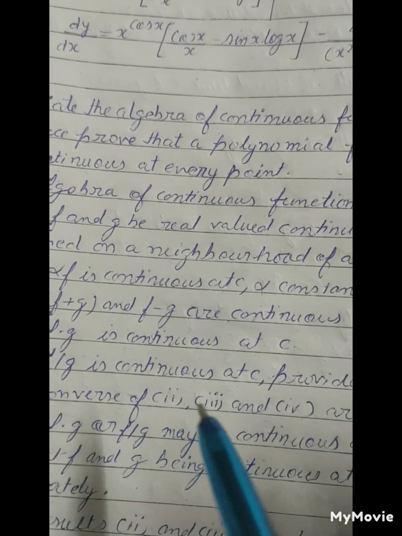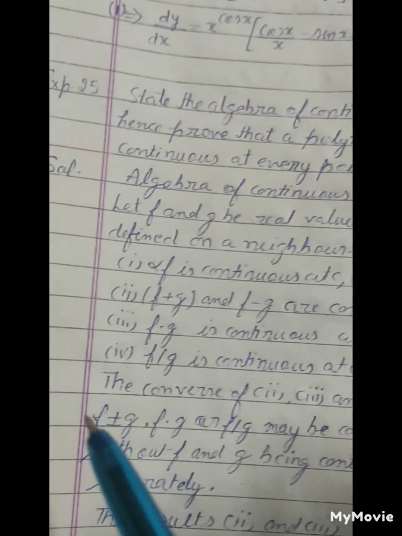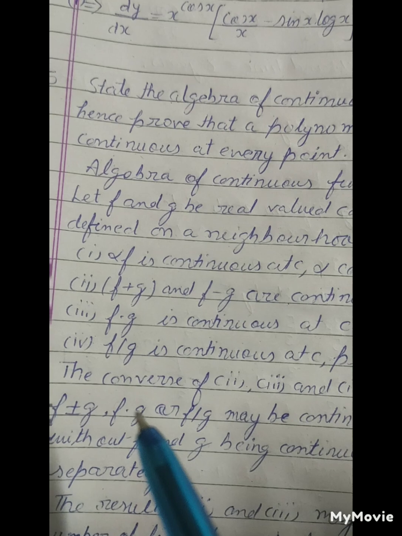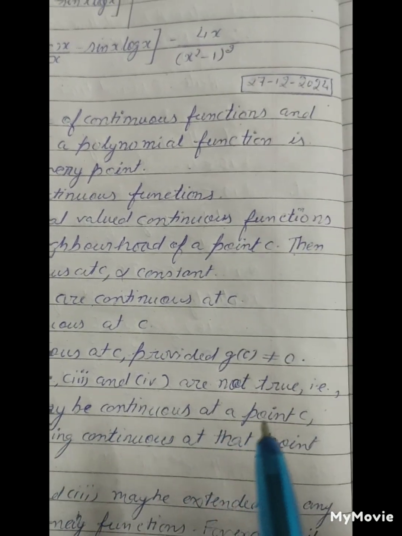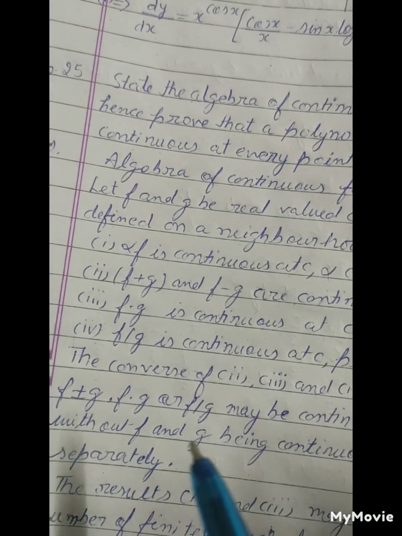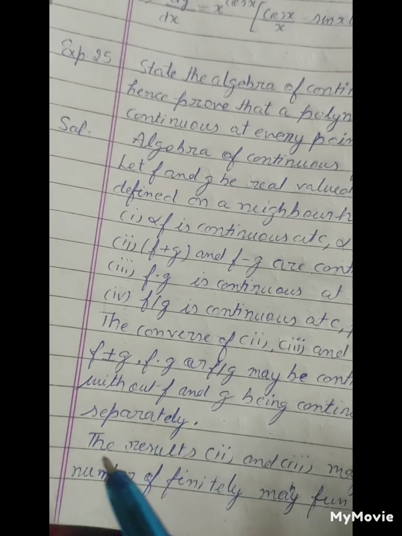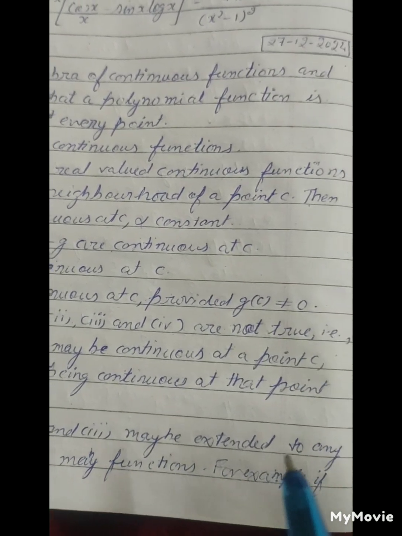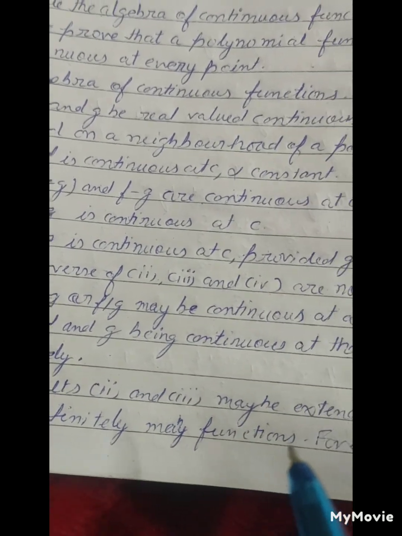The converse of second, third and fourth are not true, that is f plus minus g, f into g or f upon g may be continuous at a point C without f and g being continuous at the point separately. The result, second and third, may be extended to any finite number of functions.